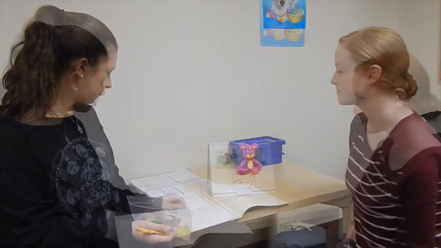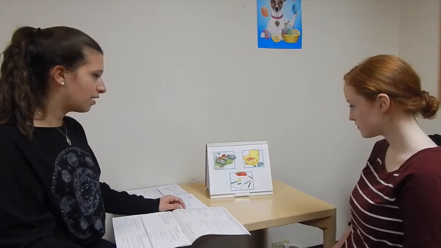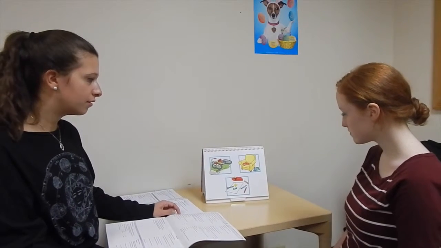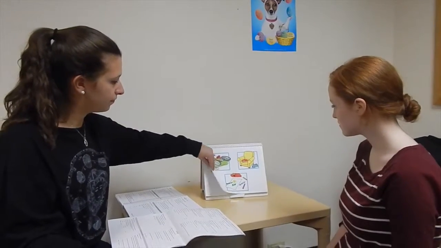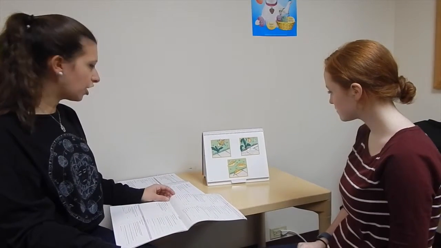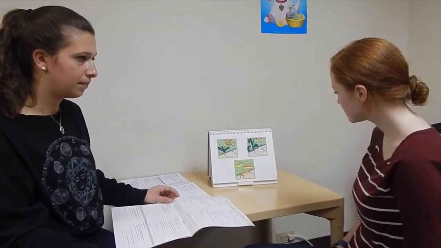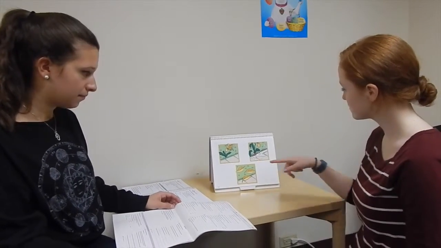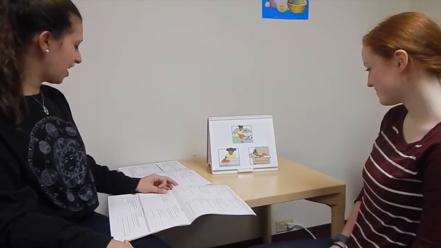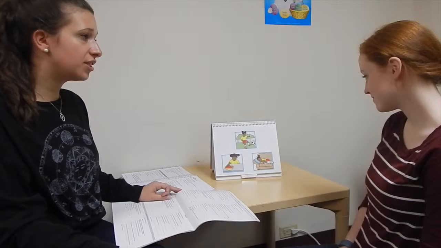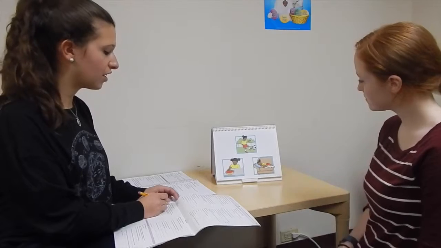Good. Show me which picture answers my question. Anna hurt her knees and elbows. How do you think Anna got hurt? Good. Charlie played outside and got his shoes wet. How do you think Charlie's shoes got wet? Good. Sandra was very hungry when she came home after school. What do you think Sandra did when she got home? Good.